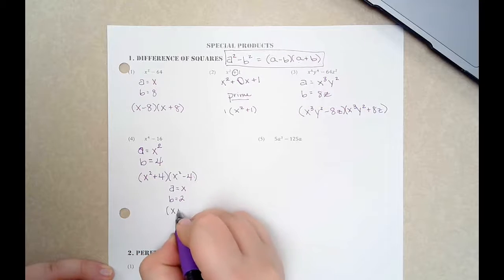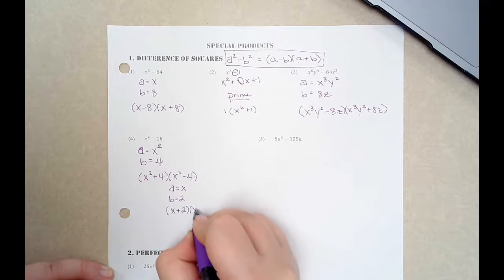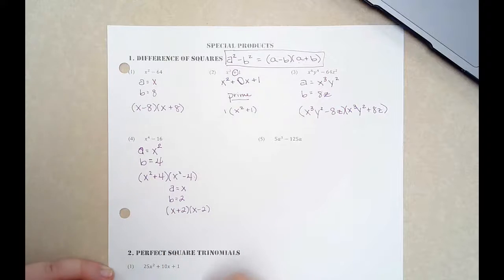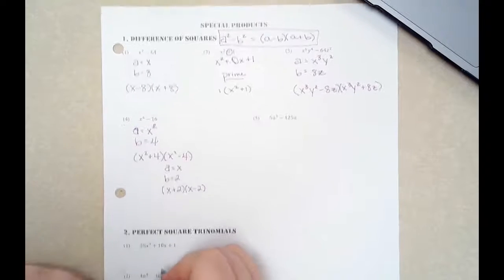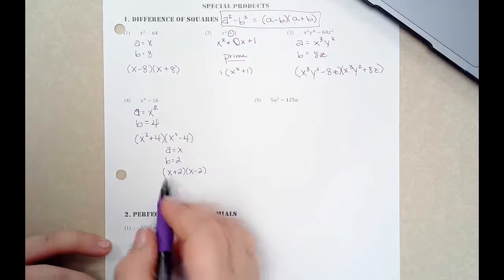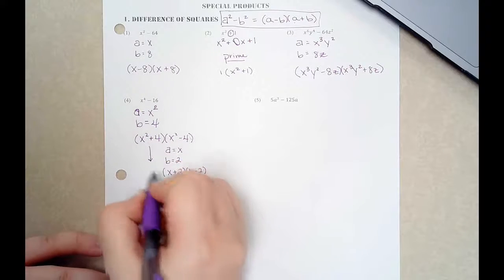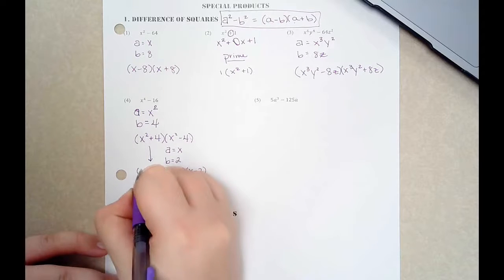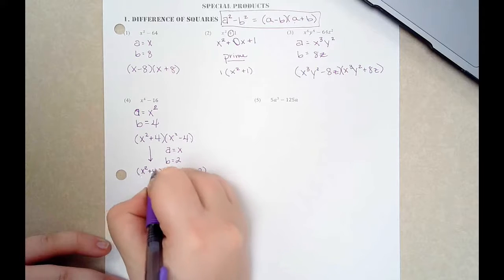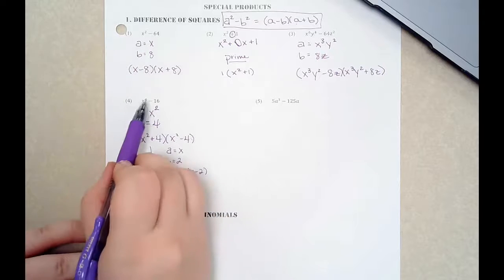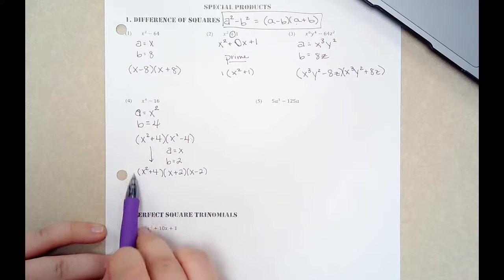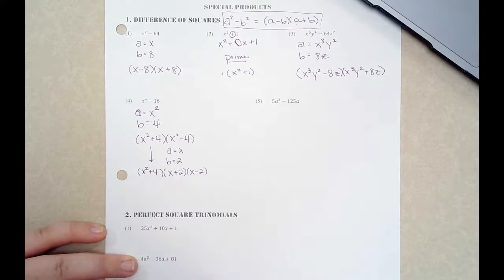So we can break this down even further and say this second term is actually factorable into x plus 2 and x minus 2. But this is still part of the original factor, so we have to bring this down and add it to our answer. Because if we want to get back up to our original problem, we have to include all of our factors, which are right there.